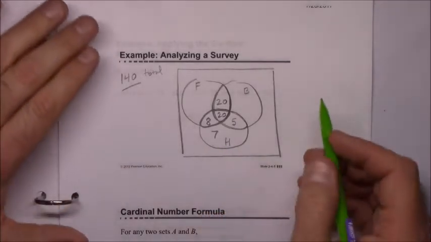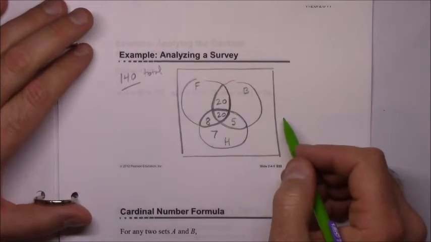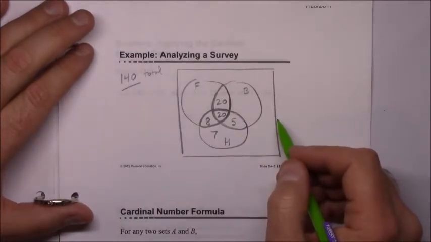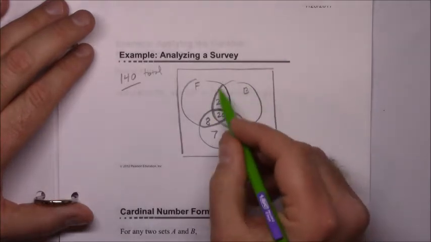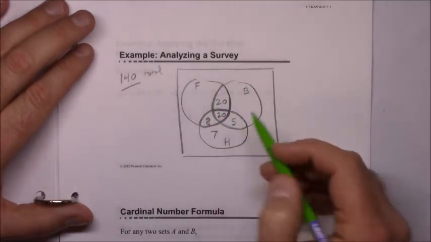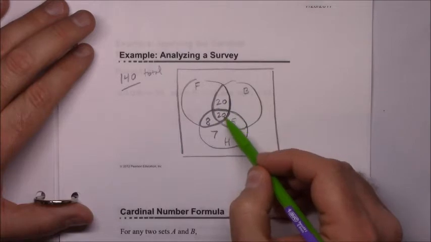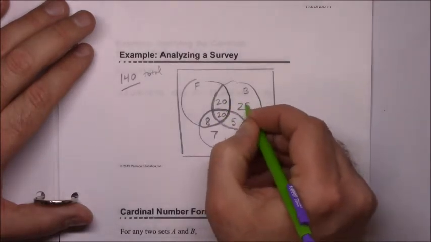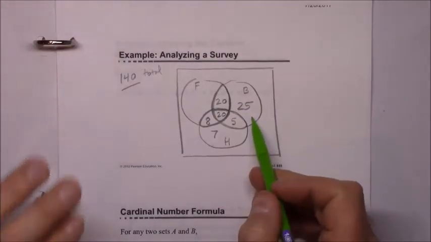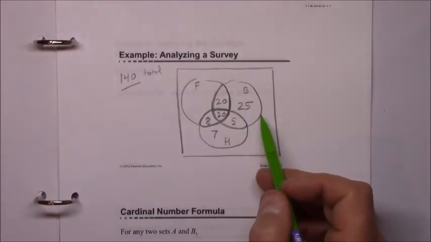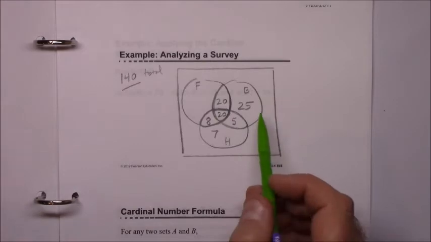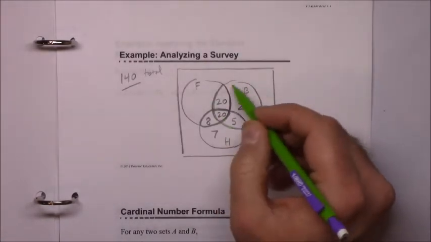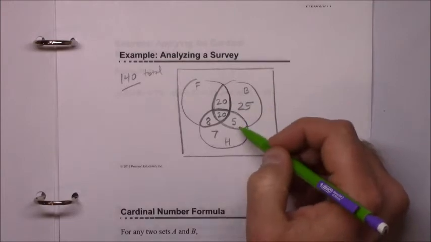Next, I'm going to move up to baseball. For the baseball, they tell us that it's a total of 70 individuals. So in this baseball circle, everything has to add up to 70. I've already got a total of 45, so I just need 25 to get that total up to 70. You could always use a calculator for the arithmetic, but you just have to make sure that all 4 regions in the baseball circle add up to a total of 70.